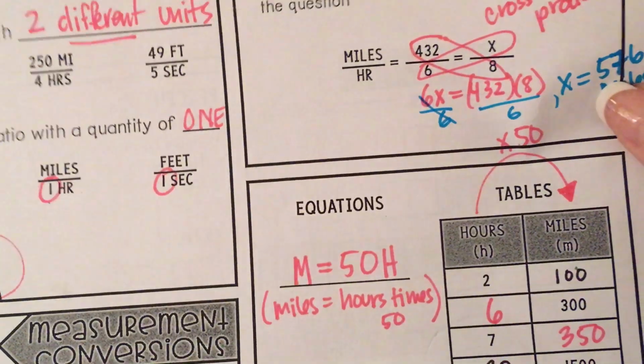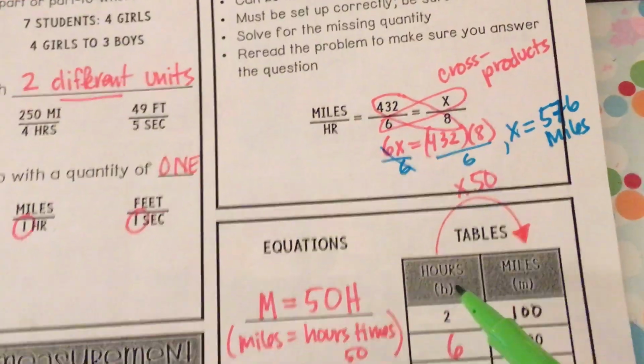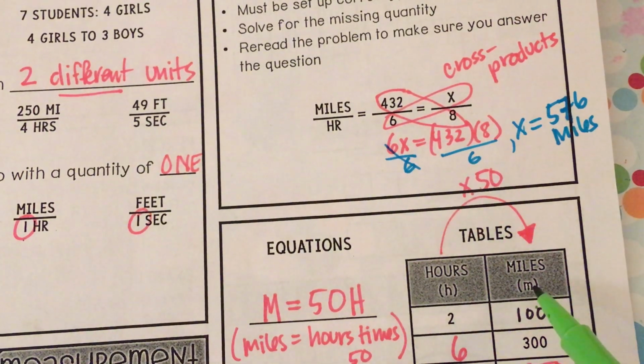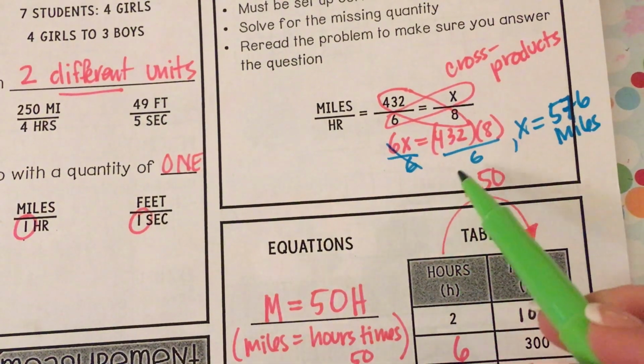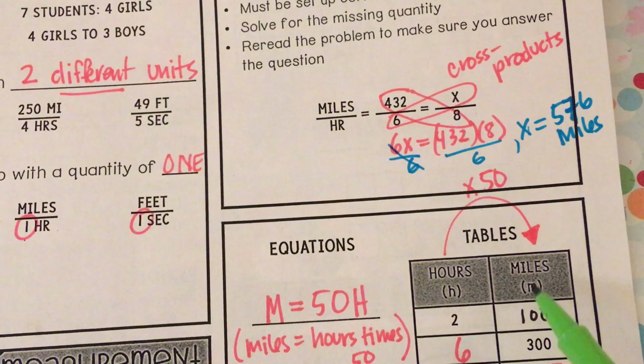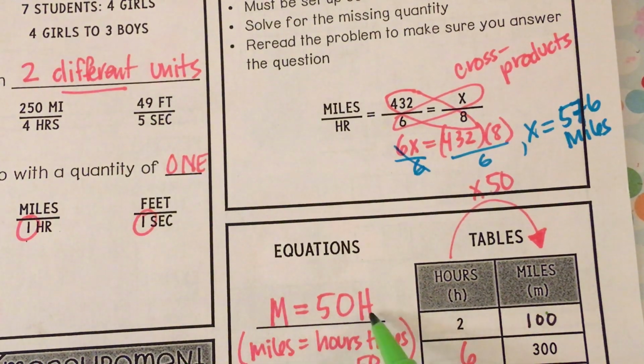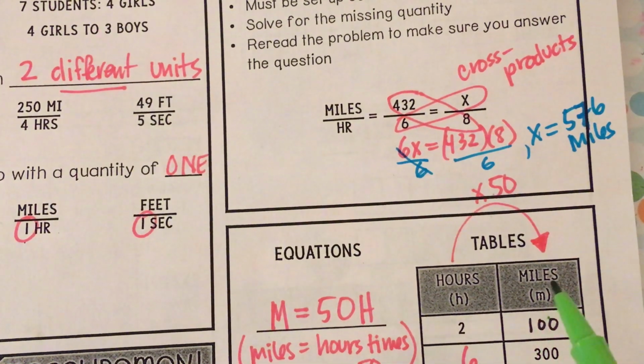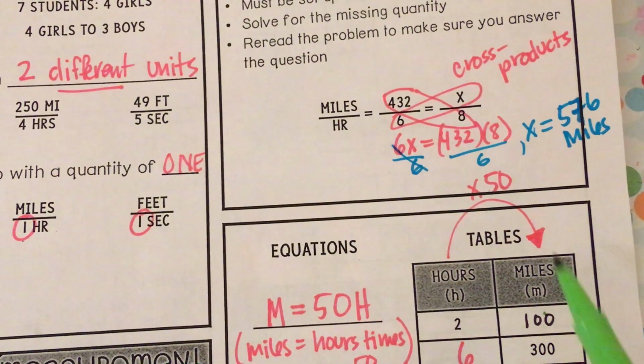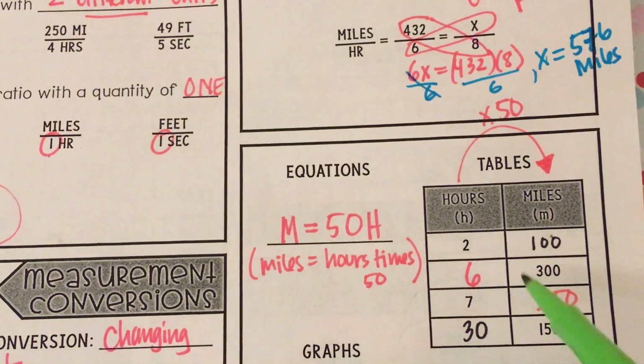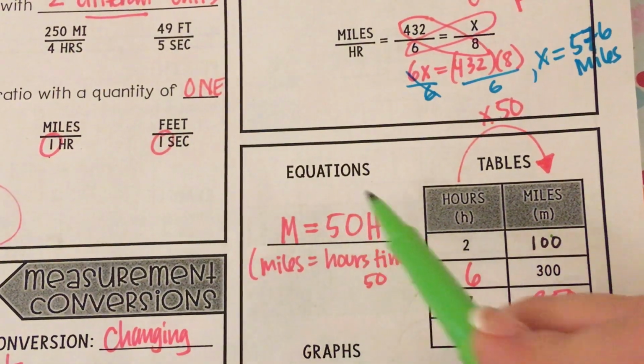So to be able to write an equation from that, you say, well, what did I have to do to H to get M? H times 50 is M. So we're going to write it as M equals 50H. And that's because, if this is the Y, you always write it like Y on this side, Y equals, and the X over here.